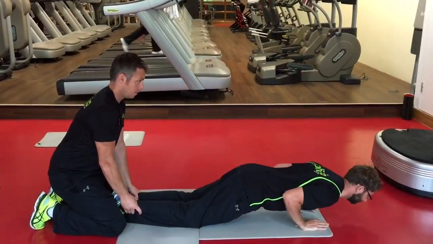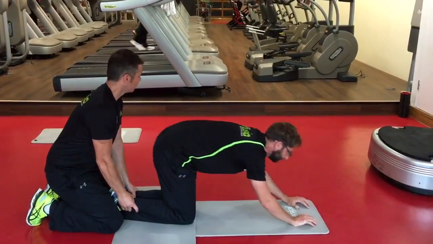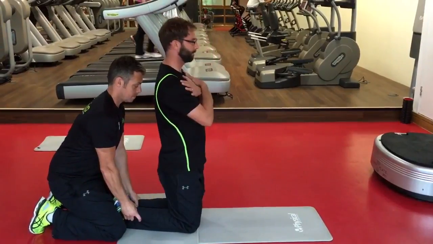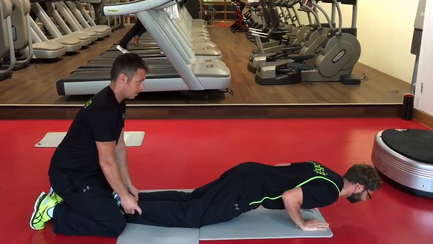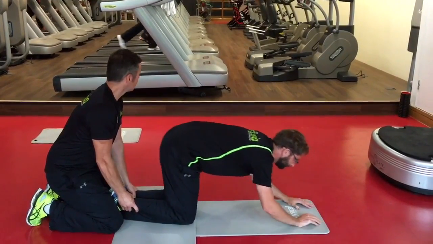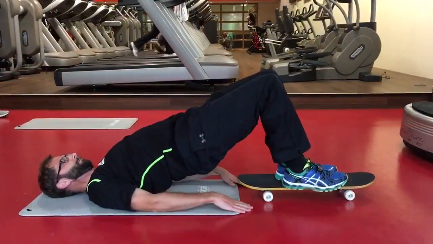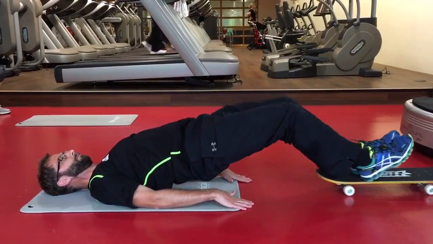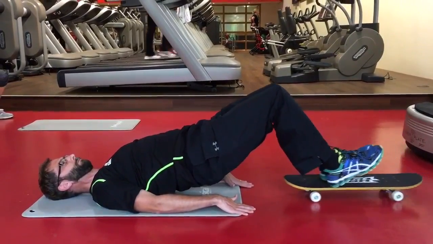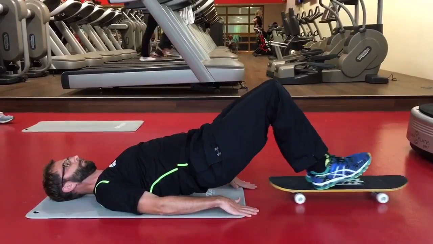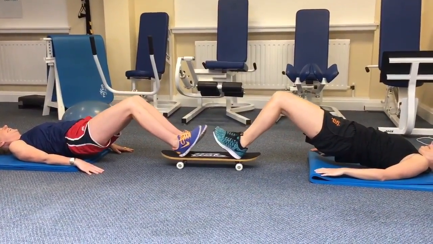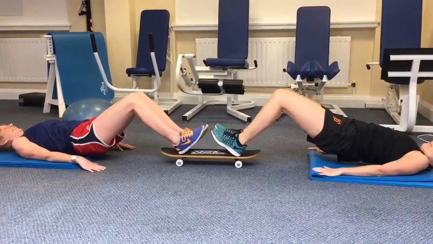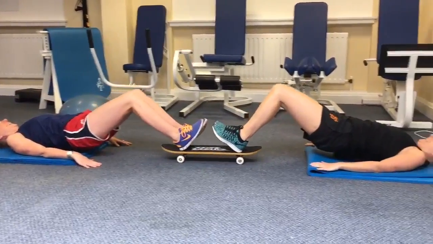The Nordic curl. What you'll notice with this exercise is the emphasis is very strongly on the eccentric component, lowering the body down and then using the arms and bending the knees to make the concentric component easier. Next up we have the supine leg curl, pushing the skateboard away from the body and then bringing it back towards the body and controlling that lengthening of the hamstrings again. Nice option is to do it in your teams and get them working together, building their hamstring strength.